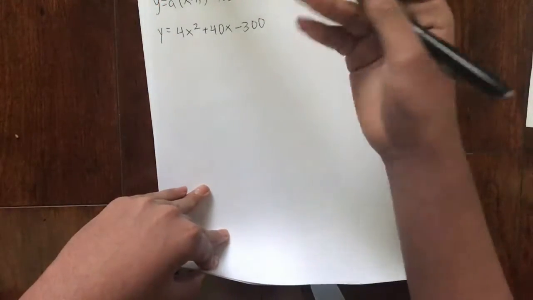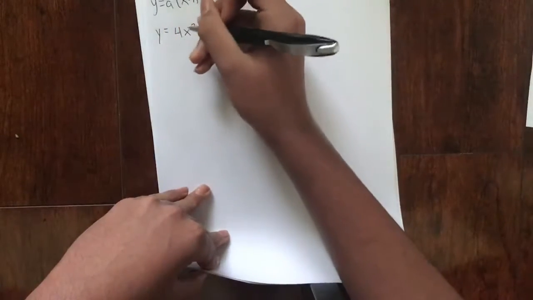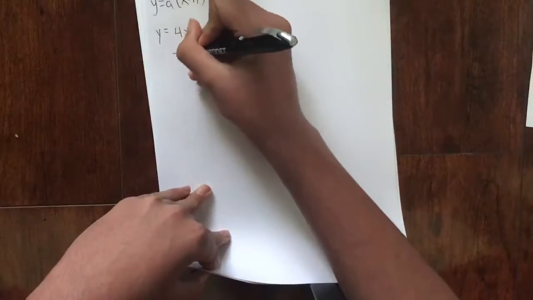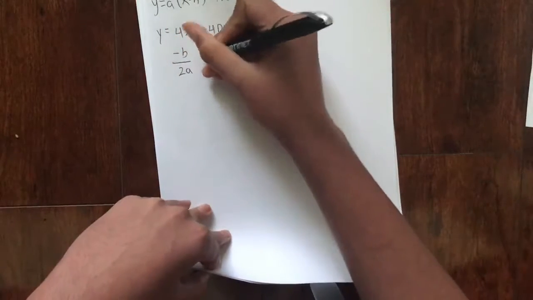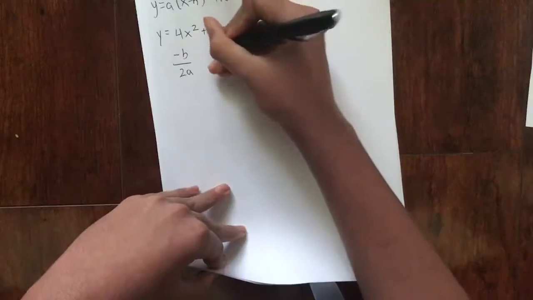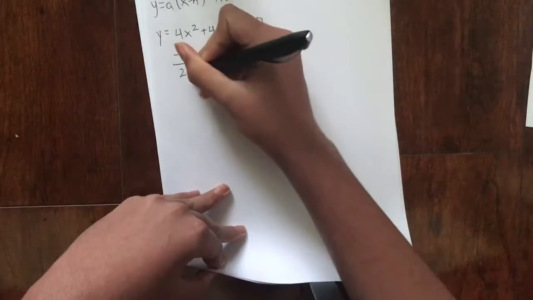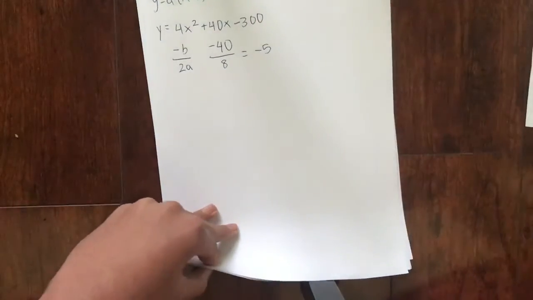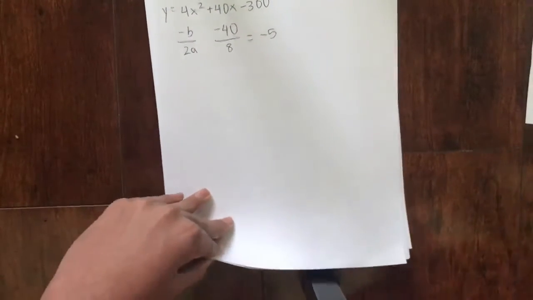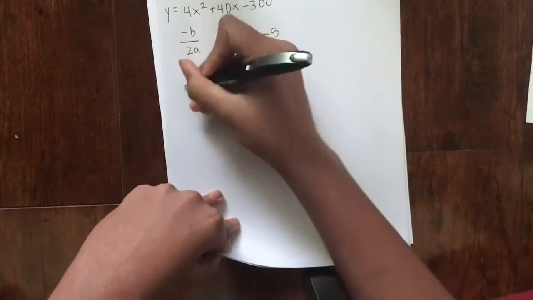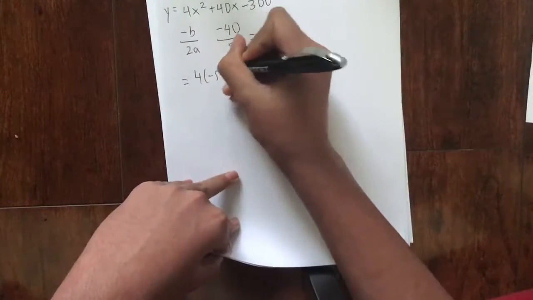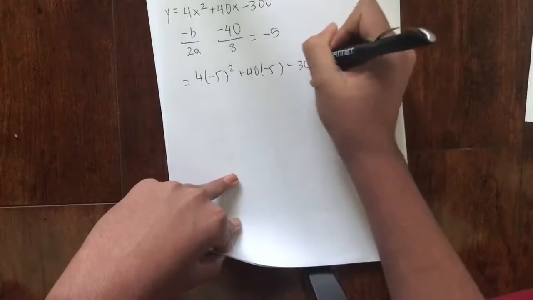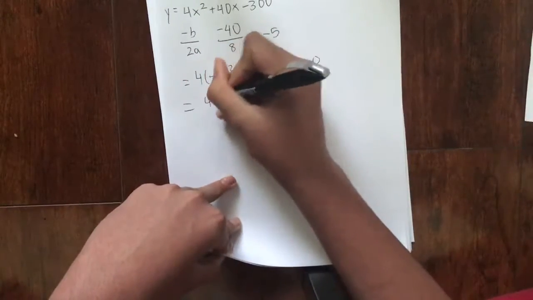To find the x coordinate of the vertex, or h value, we need to use this equation, negative b over 2a. Our b value is 40, so negative 40 over 2 times 4, which is 8, which is equal to negative 5. Now we have to substitute negative 5 into the equation: 4 times negative 5 squared plus 40 times negative 5 minus 300. This is equal to 4 times 25.